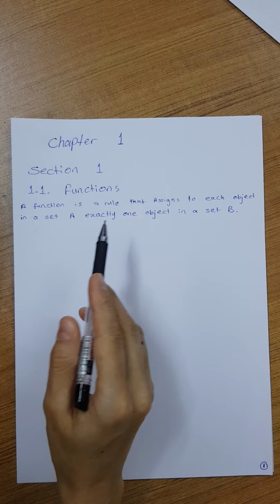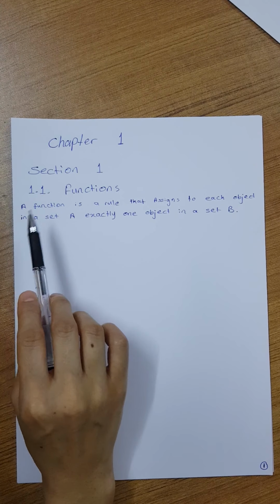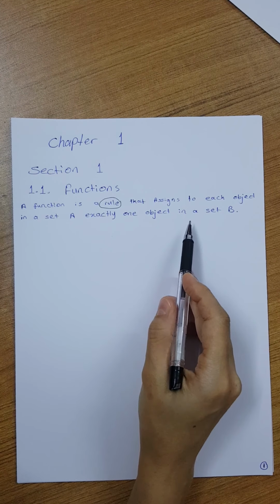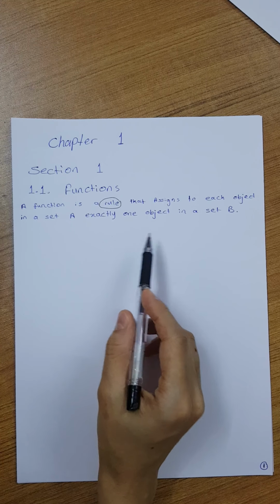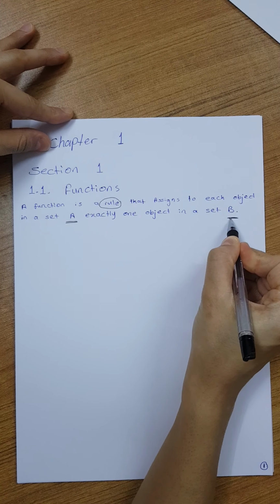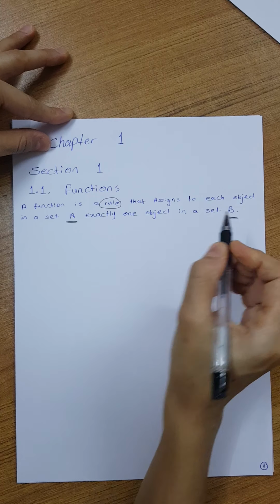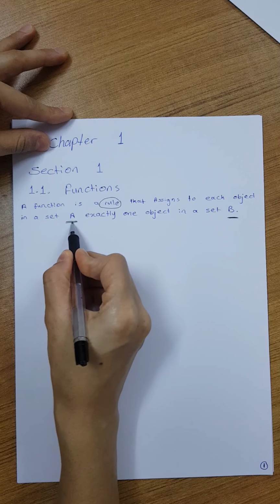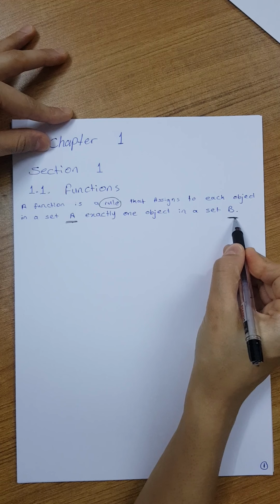on functions. So what is a function in general? It says a function is a rule. We are talking about a rule that assigns to each object in a set A exactly one object in a set B. What does that mean? Here, if you look at that definition, we have got two sets of objects, set A and set B. We have got a rule that assigns each object, so each element in that set A must be connected to exactly one element in set B.